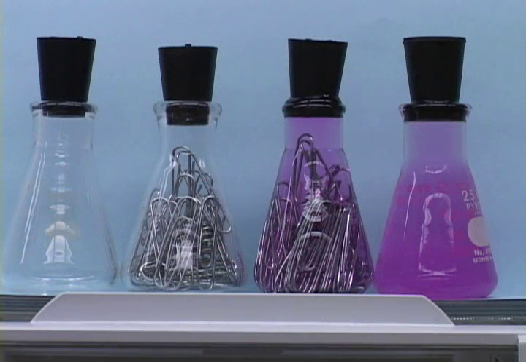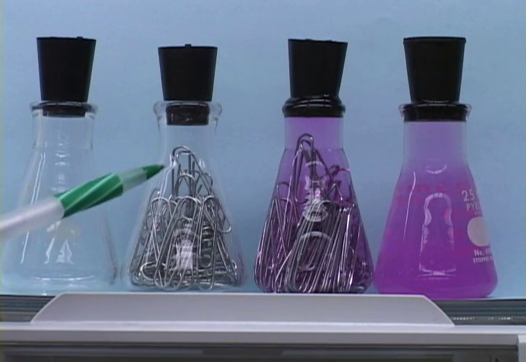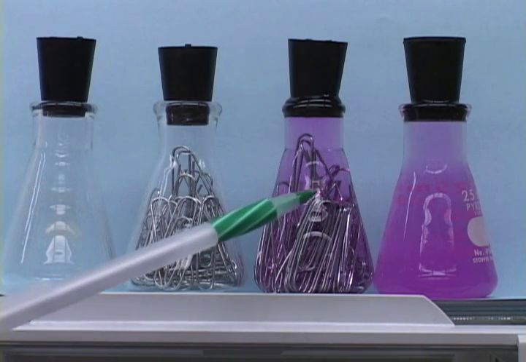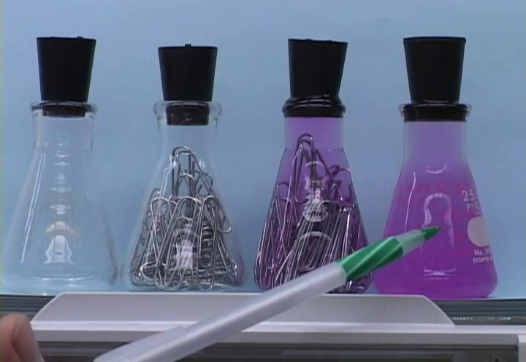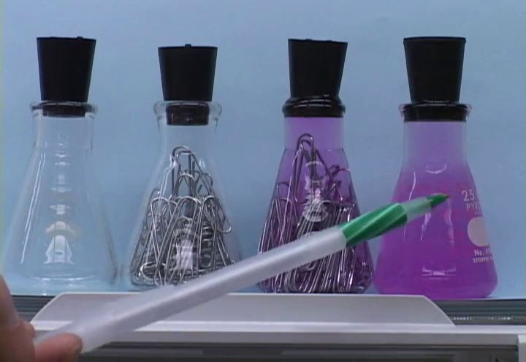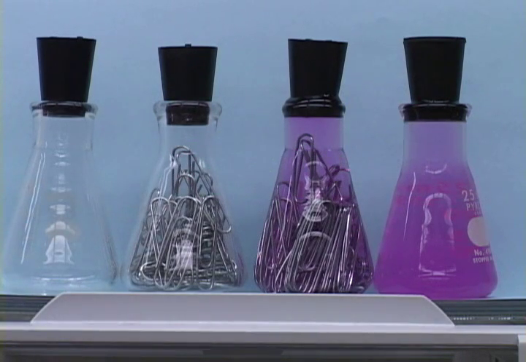Now let's recap what you did in this pycnometer experiment. We show here 4 pycnometers, but actually they represent the 4 weighings of your pycnometer. This is the empty pycnometer. This is the pycnometer with the unknown paper clips in it. This is the unknown paper clips plus the water, and this is the pycnometer filled with water. Note we put red dye in the ones with water so they could be more easily seen.